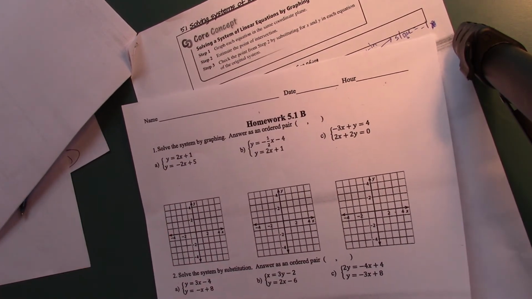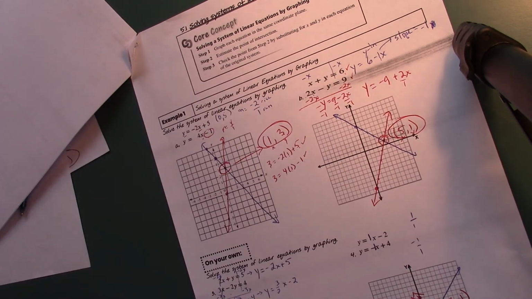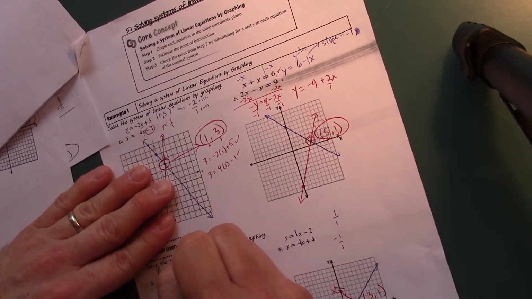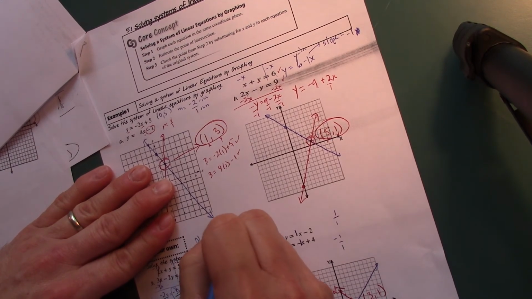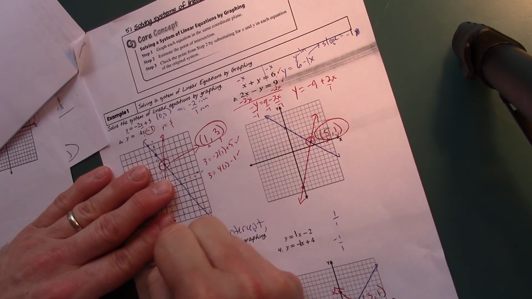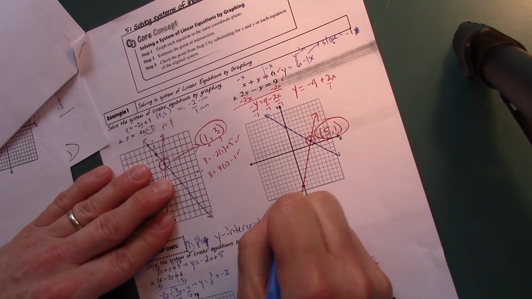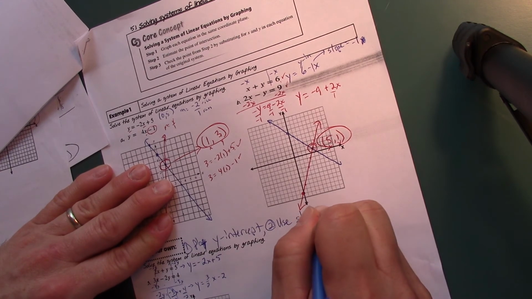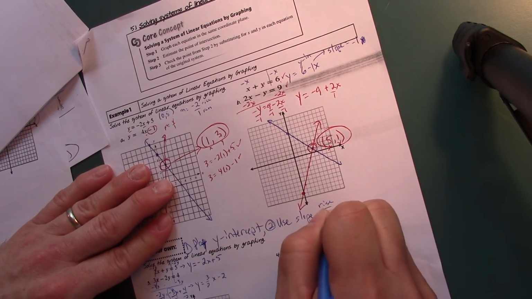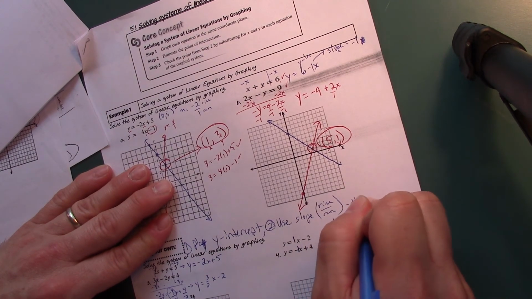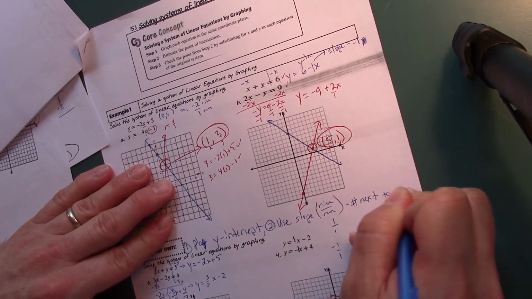But you should be able to do A and B. Okay? Plot your y-intercept. Maybe we should write that. Plot y-intercept. That's the first step. Second step is use slope. So rise over run. And it's always the number next to x.